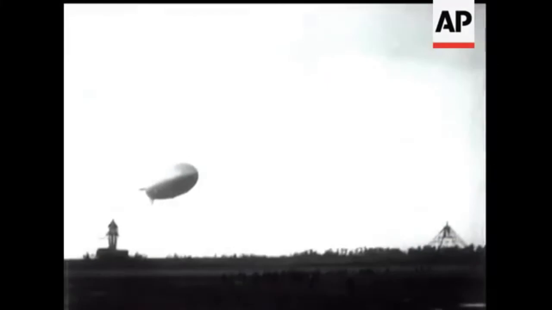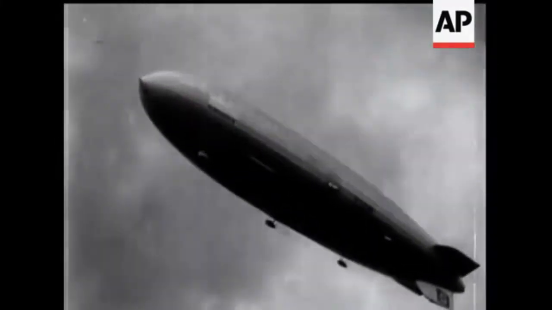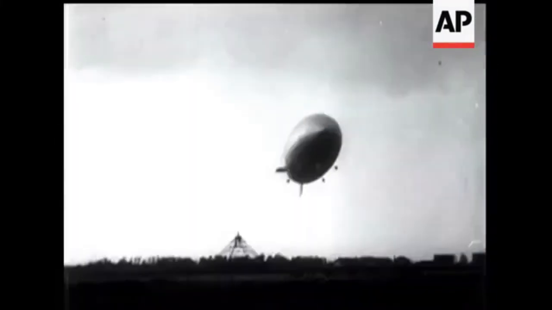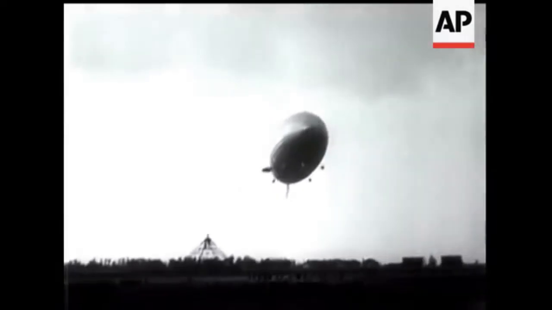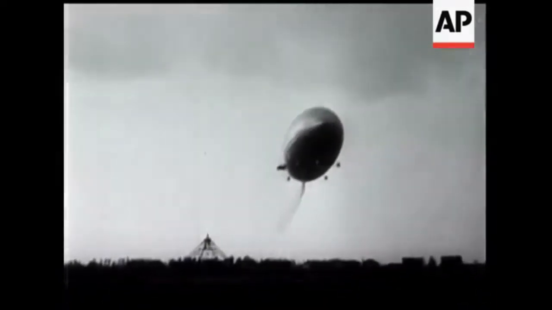Nearing the fatal end of her first Atlantic trip of the season, the Hindenburg approaches the mooring mast at Lakehurst. 21 of these sky voyages the world's biggest dirigible has made, so safely, so surely that the experimental service has become a matter of routine.